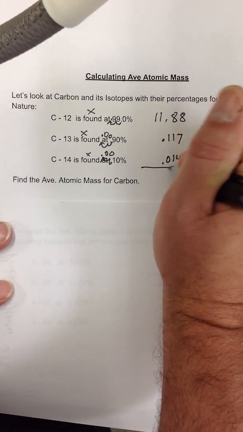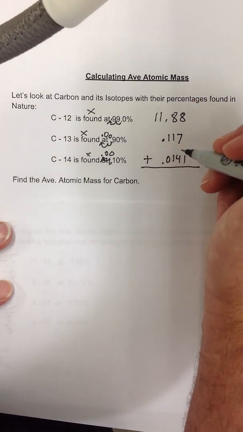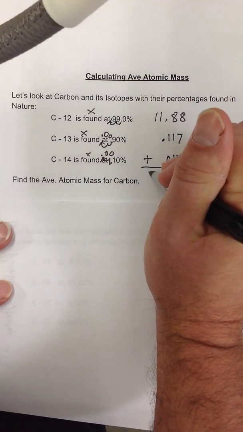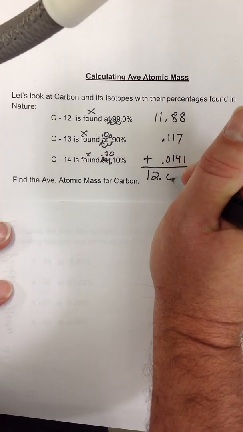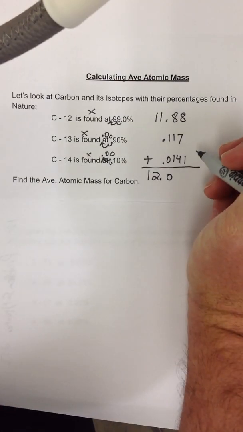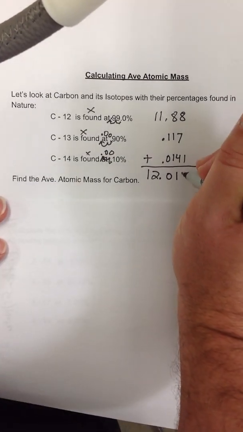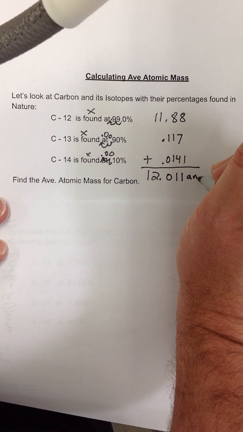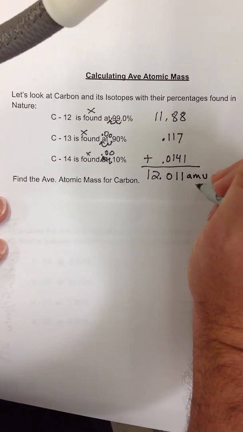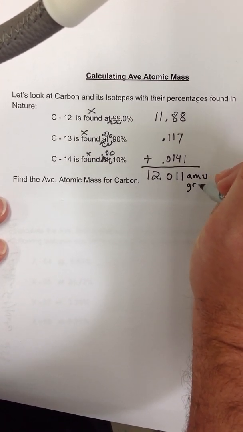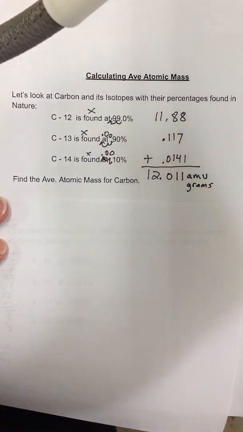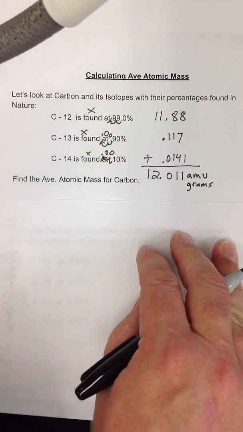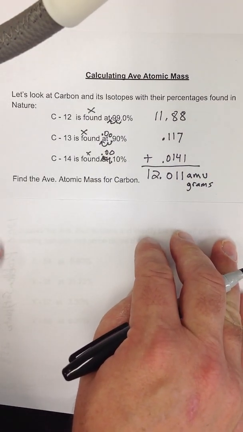0.0141. We're going to add up all of these numbers and we get 12.011. It's going to be in AMU, which stands for atomic mass unit, or grams, which you could abbreviate with just G. All right, that worked out pretty well.